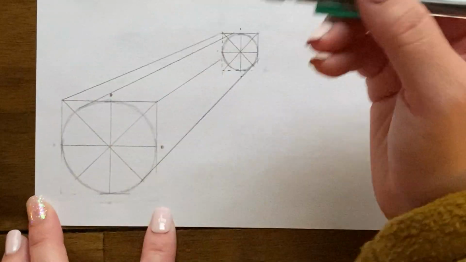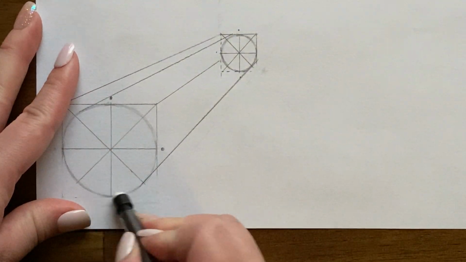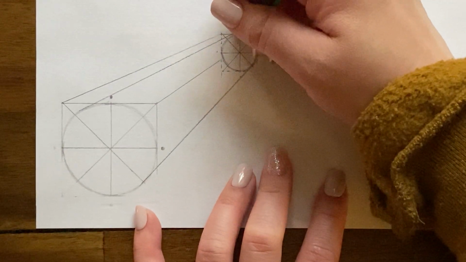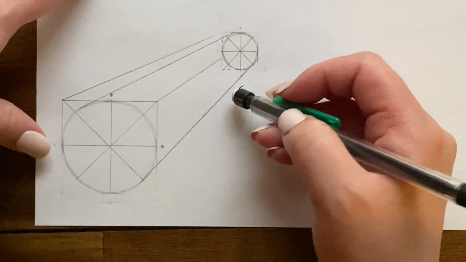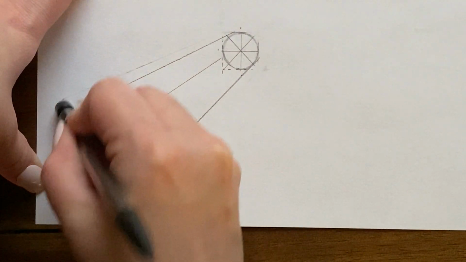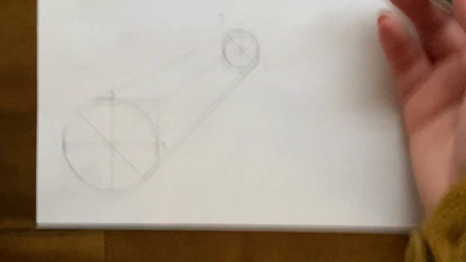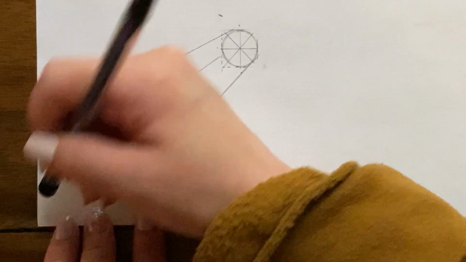So I'm going all the way around. There's no good place to start with this. You can kind of just pick an area and start erasing. Having a visual also helps to know what you need to erase and what you can and cannot erase. So I'm just taking my time. I'm erasing this. So I erased all the way outside here of my ellipse.